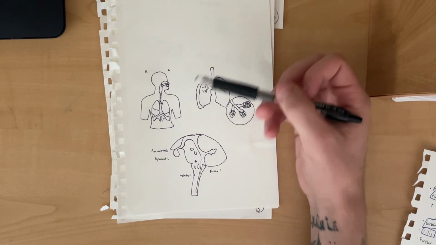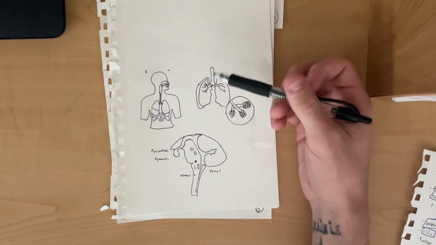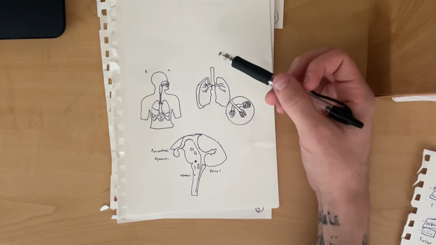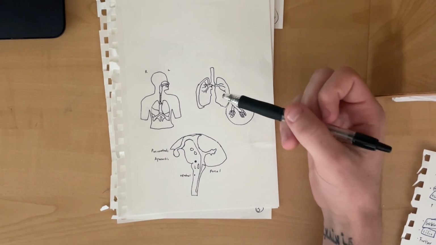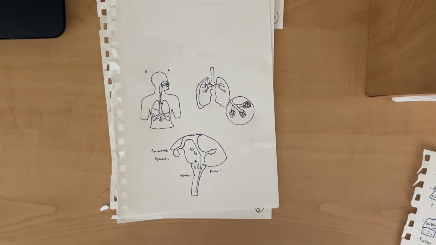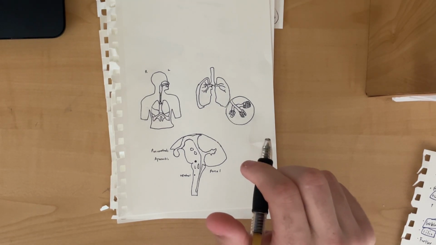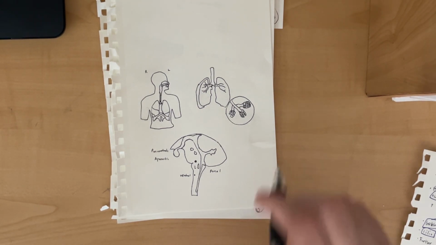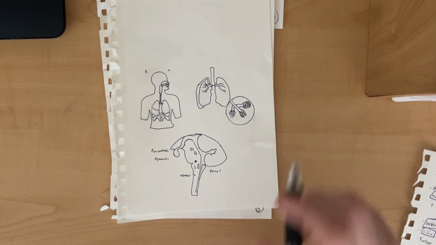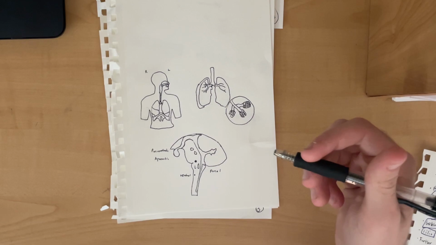You can breathe in through your nose, or you can breathe through your mouth. Either way, when you breathe in, air has to enter through either A, your nasal cavity, or B, your oral cavity. From there, if it enters through your nose, through your nasal cavity, it has to go through your nasopharynx to reach your laryngopharynx. If it goes through your mouth, it goes to the oral cavity, and then from the oral cavity, it will go through the oropharynx to the laryngopharynx.